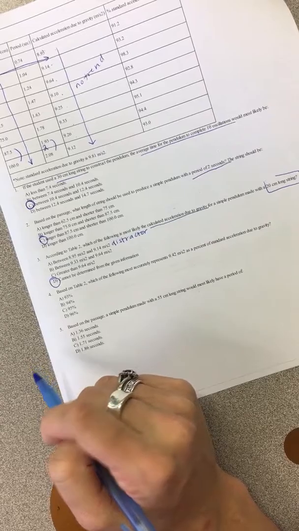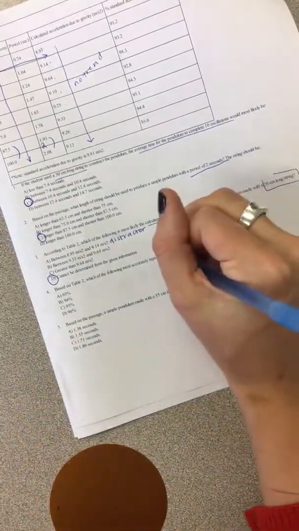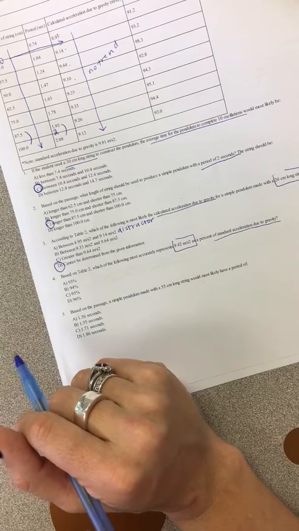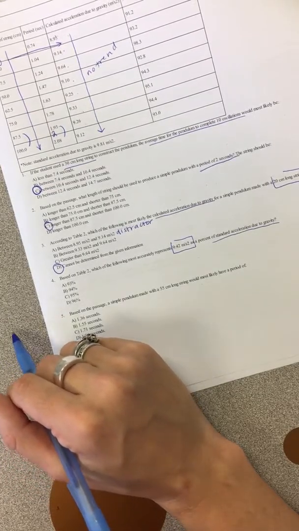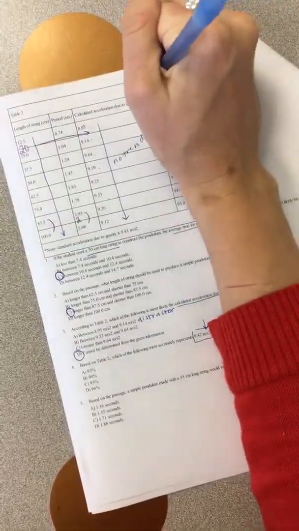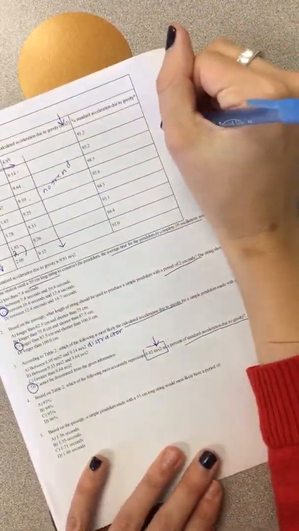Alright, number 4. Based on table 2, which of the following most accurately represents 9.42 meters per second squared as a percent of acceleration due to gravity? So 9.4 meters per second squared. So you just have to look at the units here. That means it's talking about this. So where would 9.42 go? So here, I actually am going to change this and put it in the right thing.